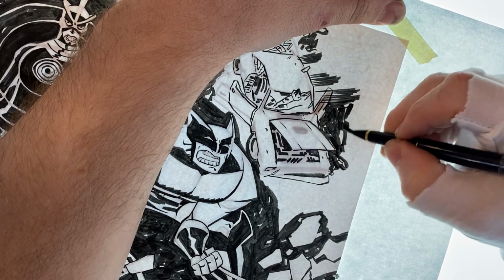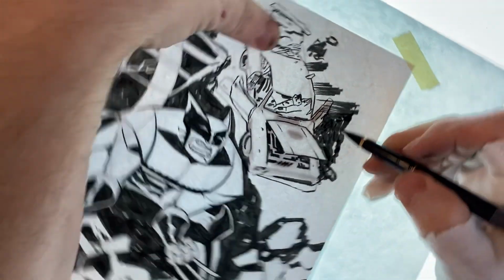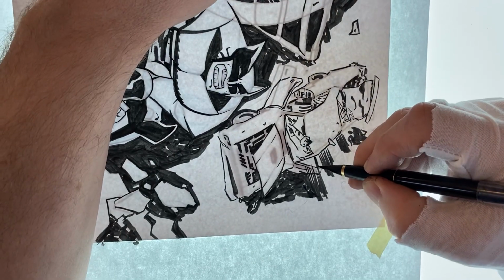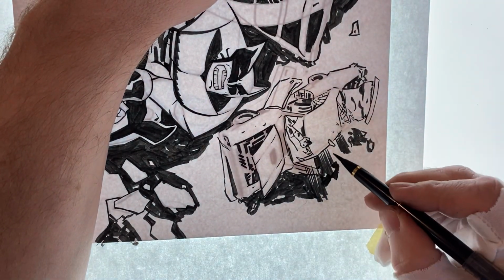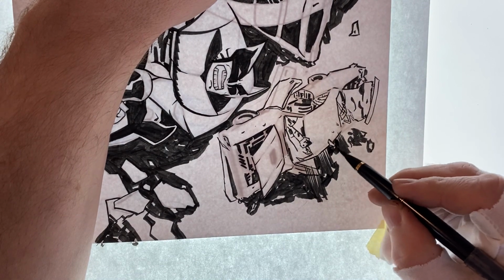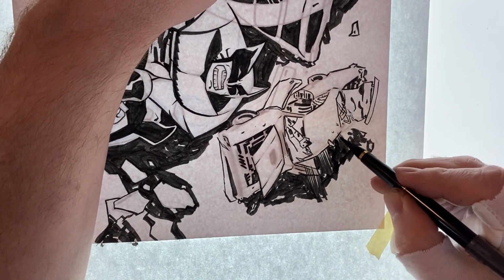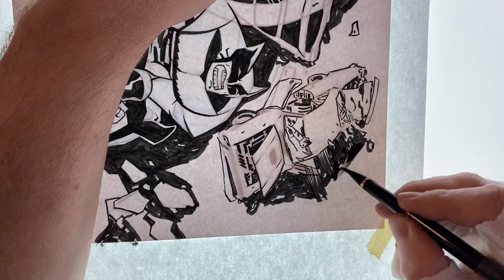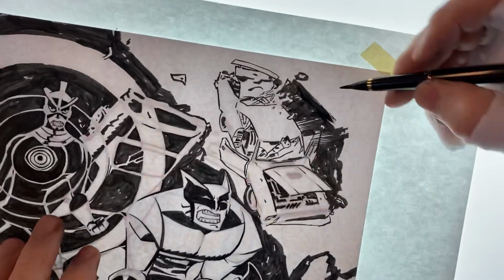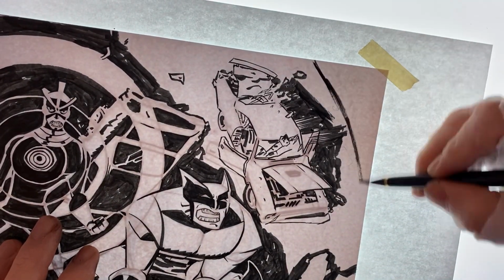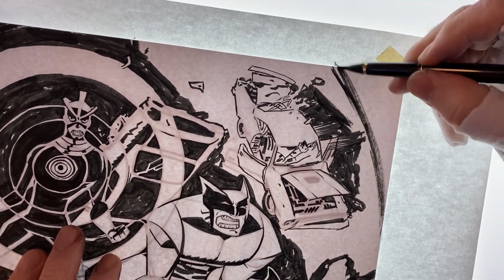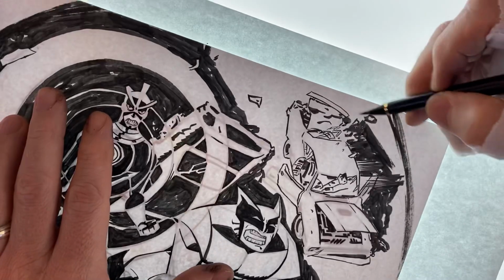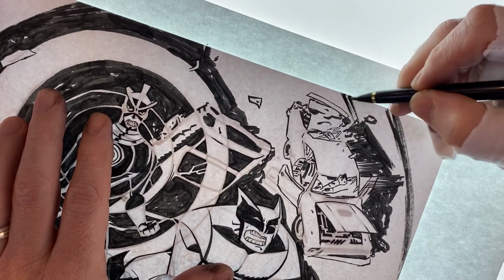The rest of it is just going to be the details of things exploding and filling in little shrapnels and stuff. Use a little dry brush here. Kind of looks like the edge of Havoc's blast wave or something.